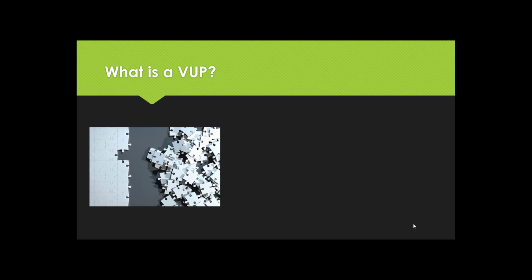Since this is for unit 1, it's important to go over what a virtual unit plan is in general. So I want you to keep this situation in mind. Let's say that you receive a whole bunch of puzzle pieces face down. Those puzzle pieces could represent things like assessments, practice questions, activities.